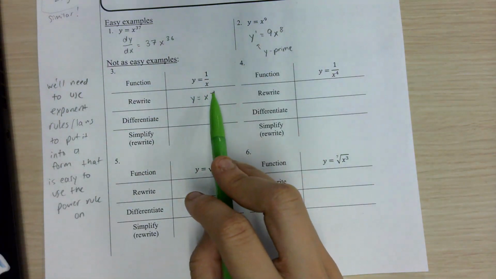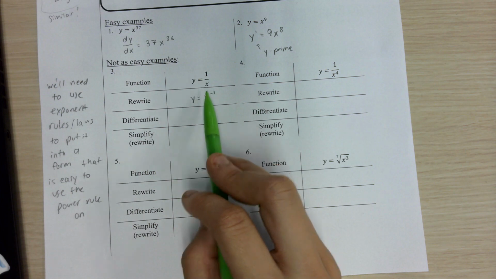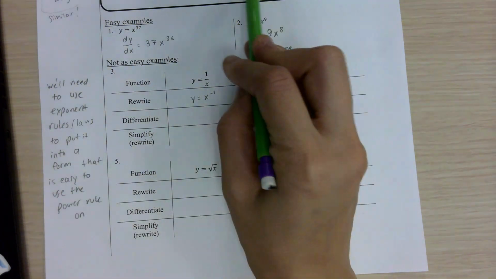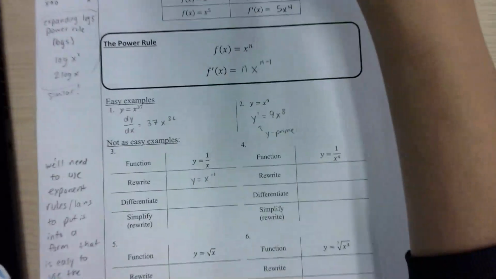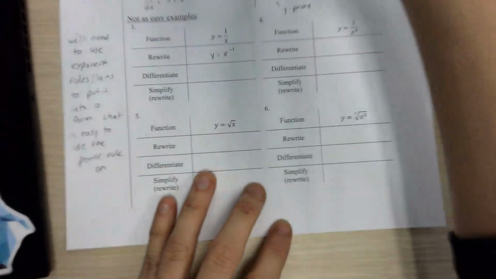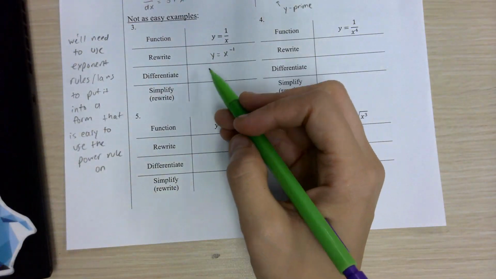This is a power rule: if it's to the negative power, it's actually in the bottom of a fraction. But this looks a lot more similar to this base right here, so it's easier to use the power rule. So now that we're in a nicer form, we can differentiate it.